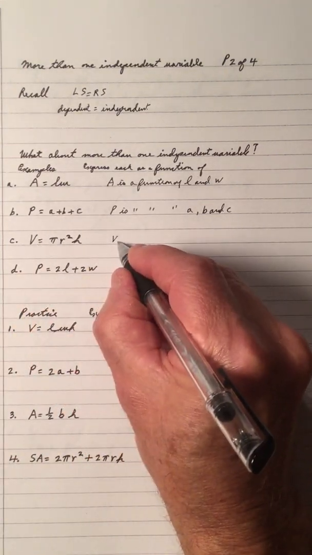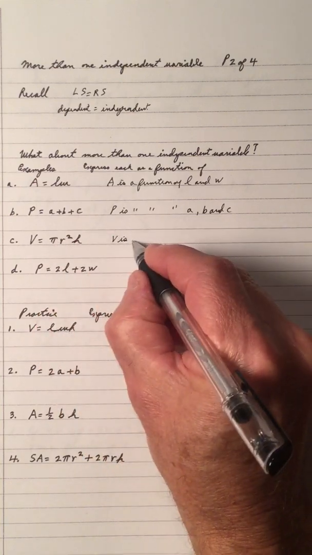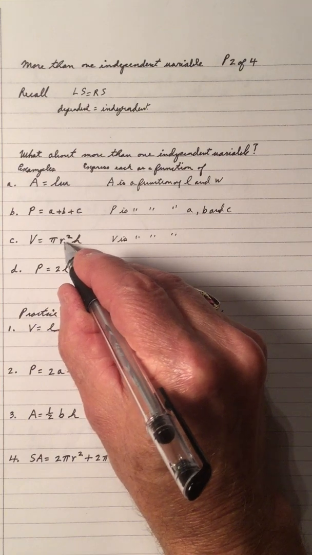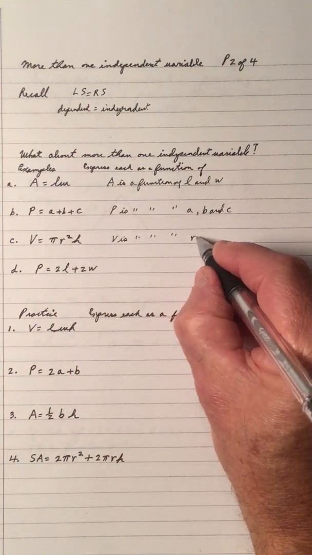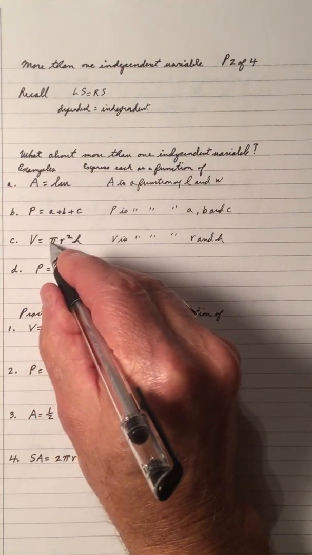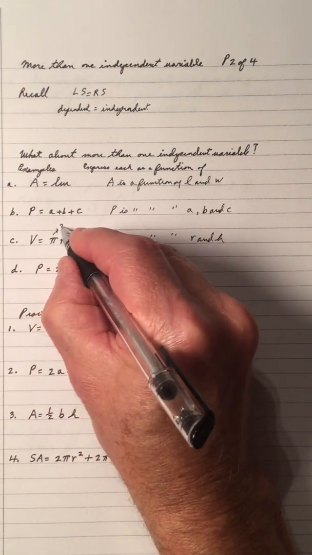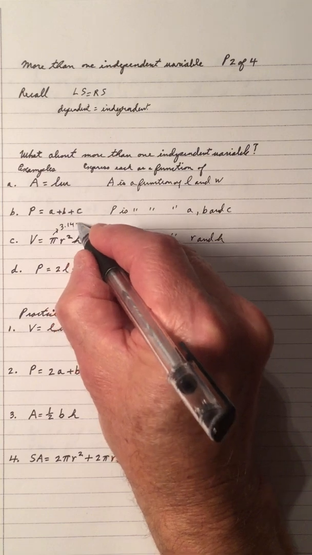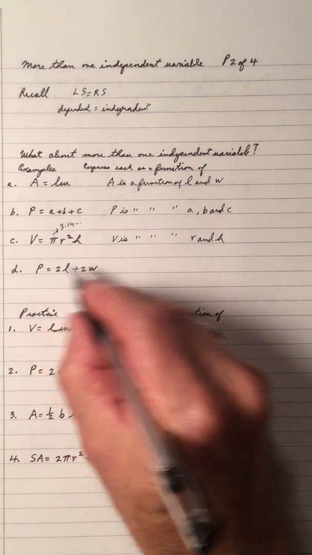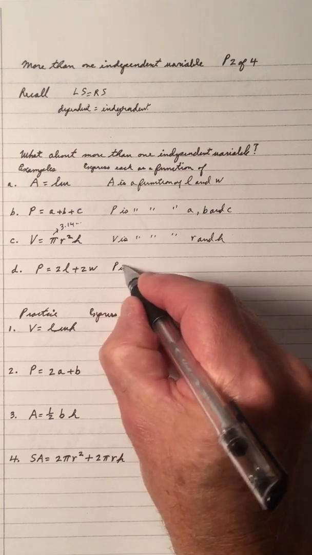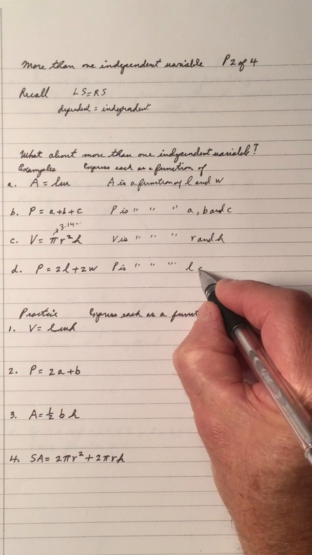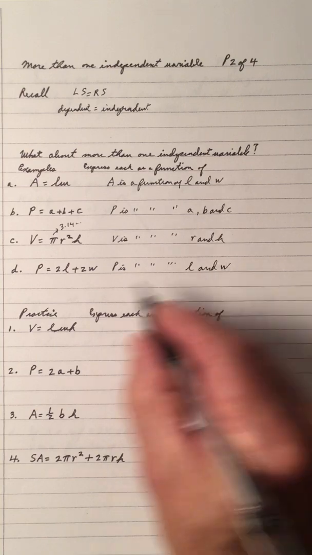V, which is the left side, is a function of R and H. There's two variables, R and H. Remember, pi is 3.14 approximately, but it's a constant. P is a function of L and W, two variables.